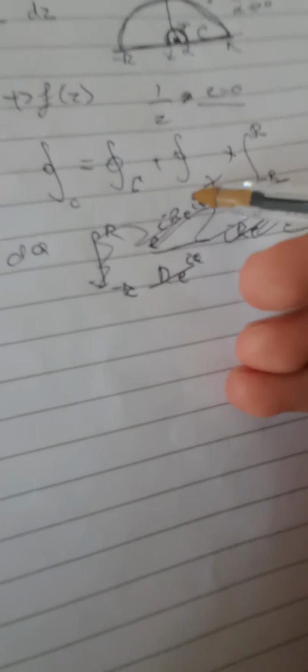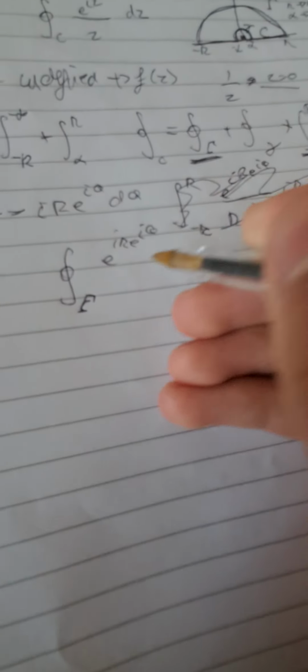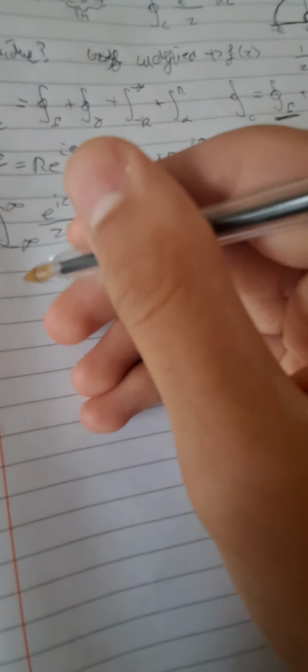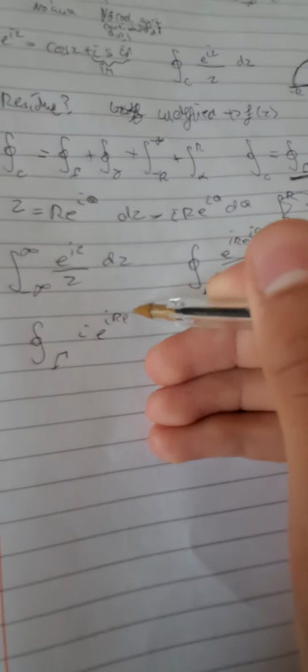Okay, now we know what this is, and we're going to find out what this is. We're going to do the same thing I mistakenly did for the other one. My apologies, I'm being sarcastic, by the way, I don't actually say that. I R e^{i theta} over R e^{i theta} times i R e^{i theta} d theta. These cancel out. We have the contour integral over path gamma of i times e to the i R e^{i theta}.